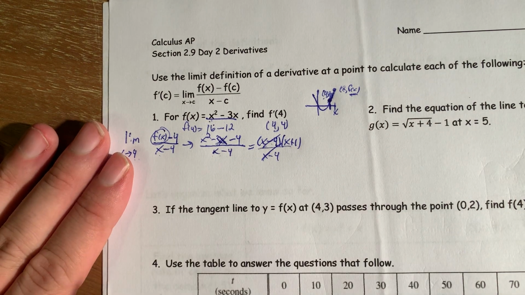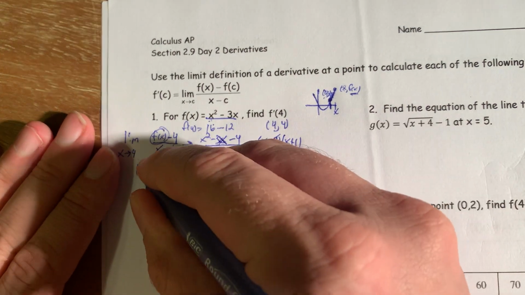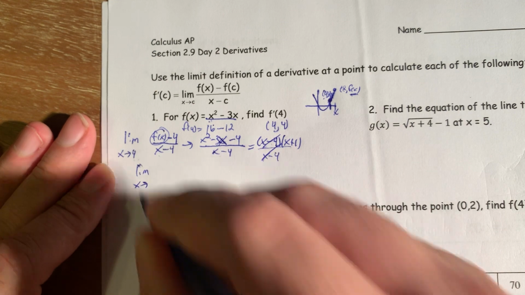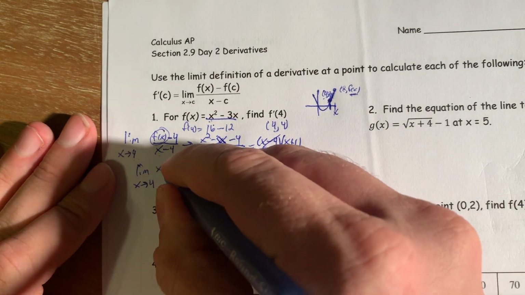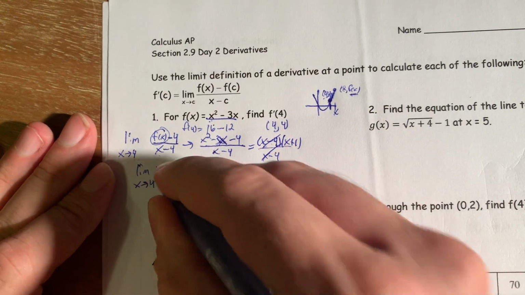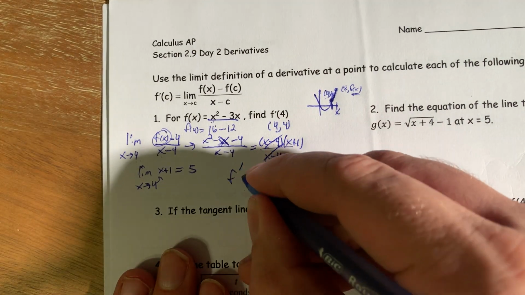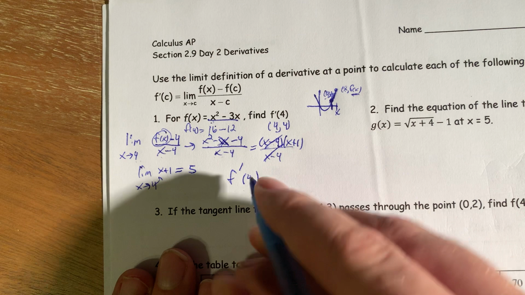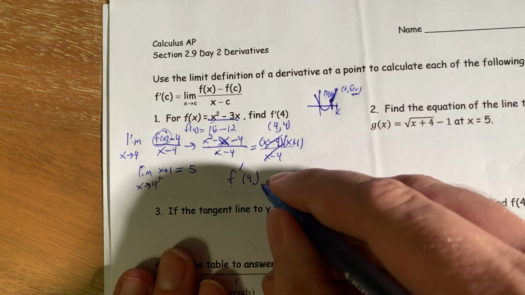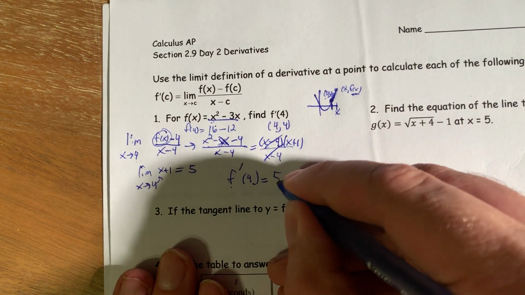So x plus 1, so it's the limit as x goes to 4 of x plus 1. We can just do direct substitution there, which is 5. And so that tells us that the slope, f prime of 4, the slope of this quadratic when x is 4, is 5.